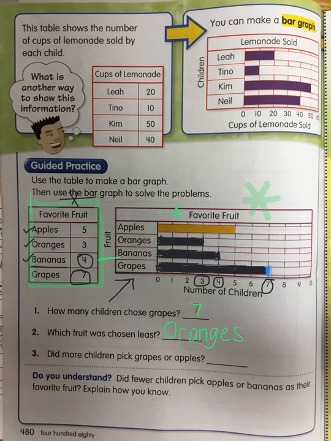Number 3, did more children pick grapes or apples? So I have to compare grapes right here with apples. Which one has more in it? Well, I see that grapes has 7 and apples has 5. So more children chose grapes.